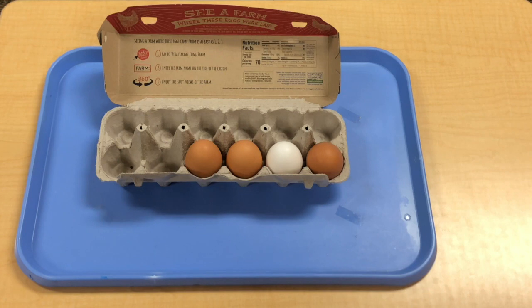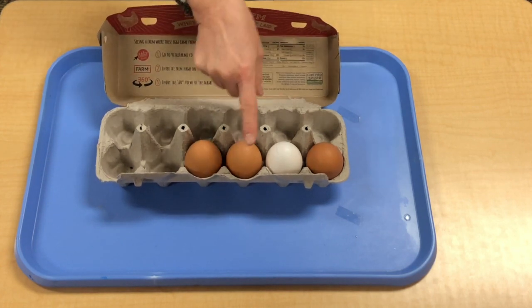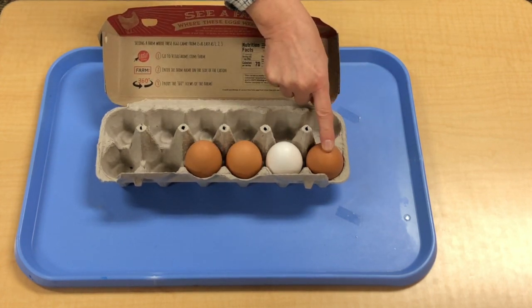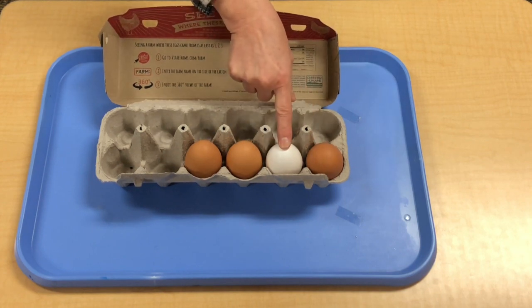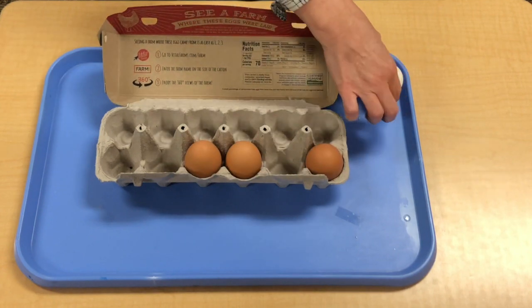Which one is different? Oh, friends, it looks like we have 1, 2, 3 brown eggs and 1 white egg. The white egg is not the same.